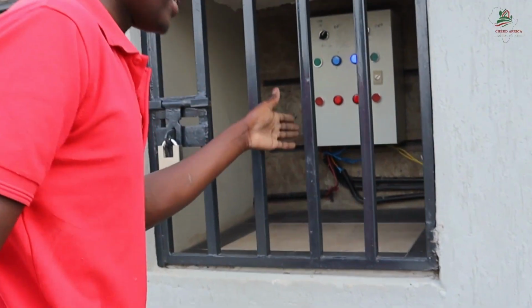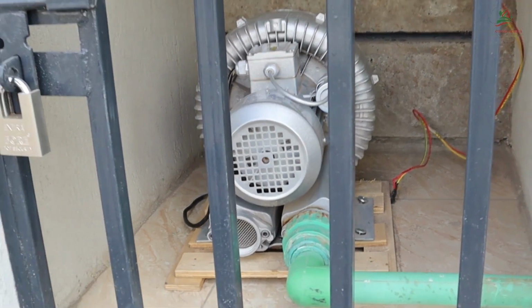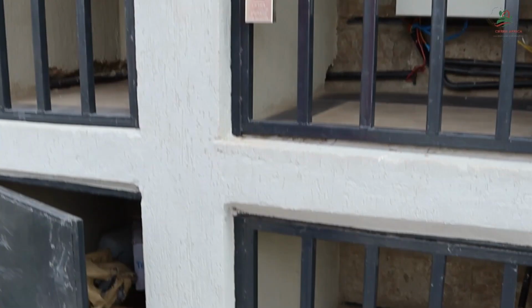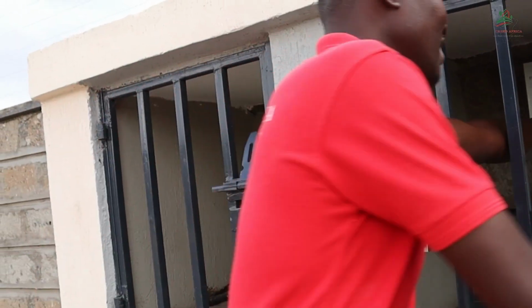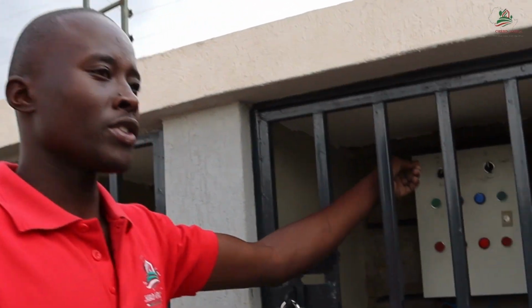Here we have the blower. This one is used in aeration processes. So it assists in producing oxygen in those aerobic chambers, as we had earlier explained. But now all those operations are being controlled using this control panel.